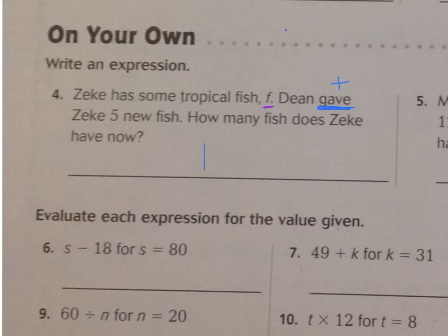Okay, so we have an addition, and do we know how many Zeke had to start with? No, so that's going to be the F. And how many were given? There were 5 new fish given. So the expression for number 4 is F plus 5. So depending on how many fish Zeke had to start with first is how many fish he would have now.